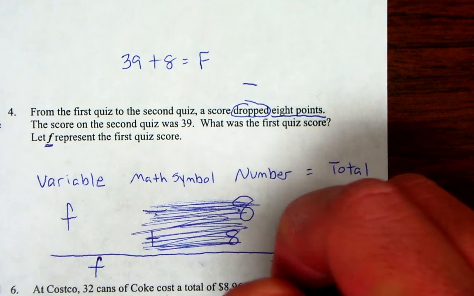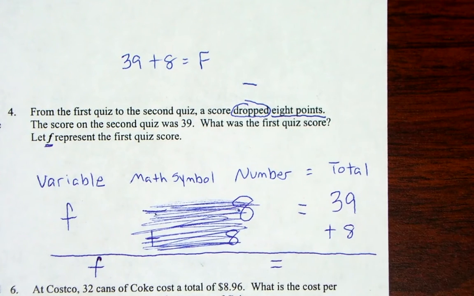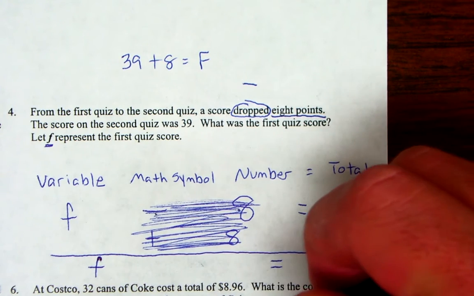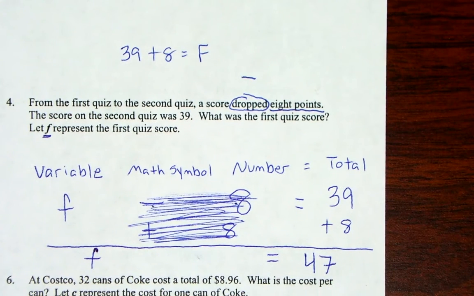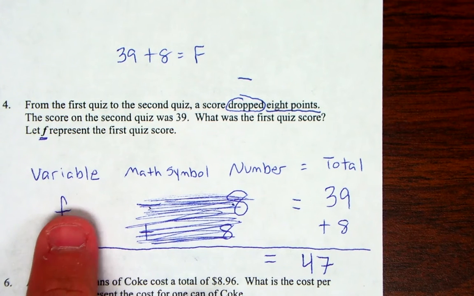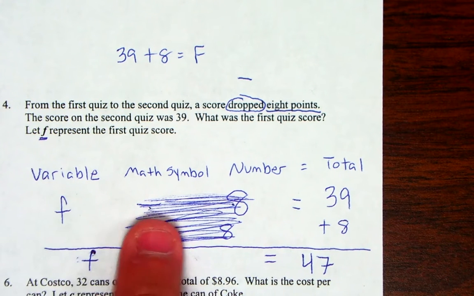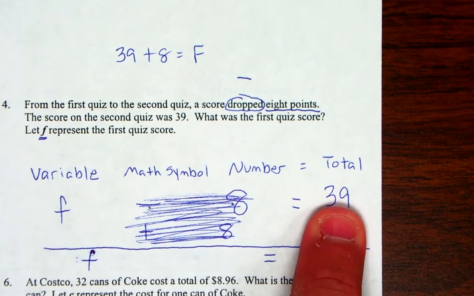The equal sign comes down. What's 39 plus 8? Well, that's 47. Bam, you just solved it. F is equal to 47. But a step further, what does F represent? F represents the first quiz score. So on the first quiz, they made a 47. Their second score dropped 8 points. Now they made a 39.